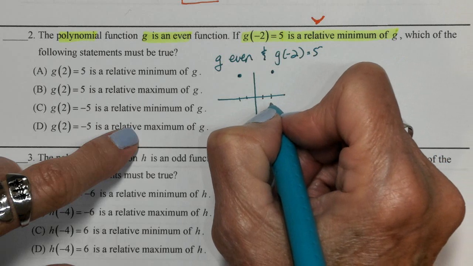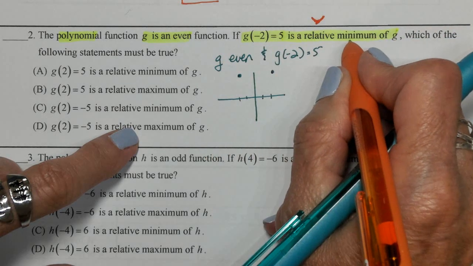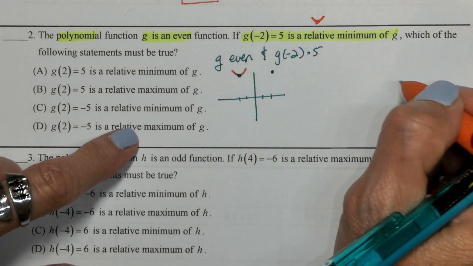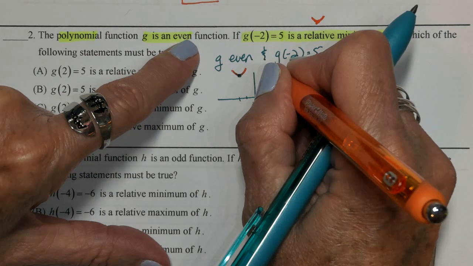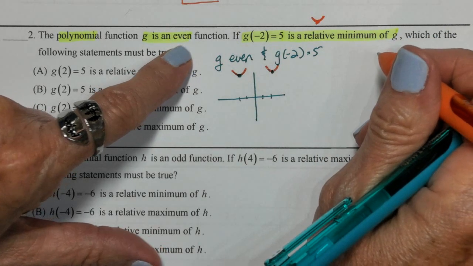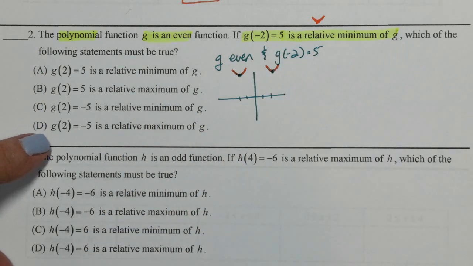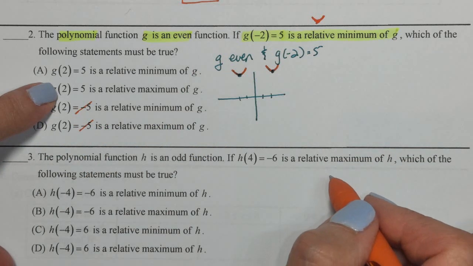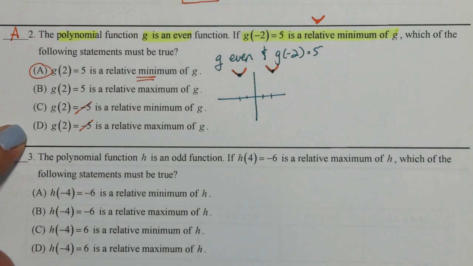Must be 5. Not only that, but if g of -2 is a relative minimum, then since g is even, g of 2 must also be a relative minimum. So let's see, which one is correct here? Well, I want g of -2 to be 5, so not this one, not that one. And I want it to be a minimum value, so A is the correct answer.